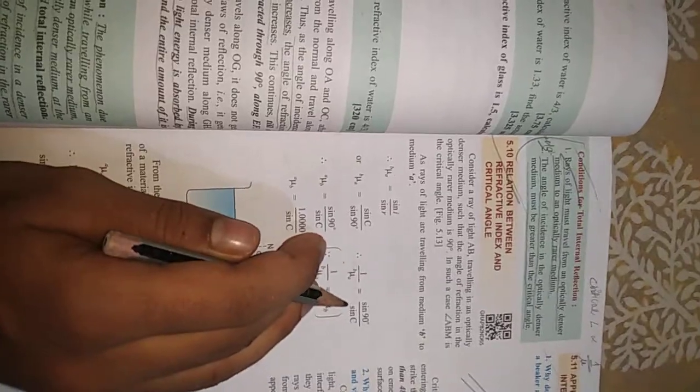Then come to total internal reflection. Why total internal reflection? Critical angle, conditions, relation between refractive index and critical angle, applications of total internal reflection, total reflecting prism, deviation through 180 and 90. Okay, then refraction through a prism. What is a prism? Deviation of prism, and on what the angle of deviation produced by the prism depends.